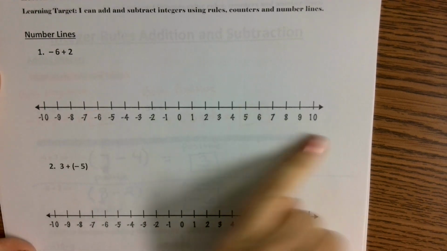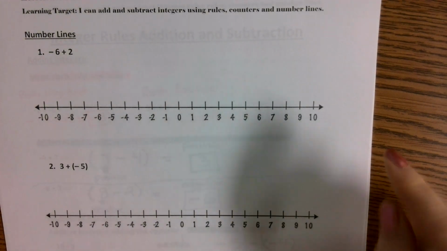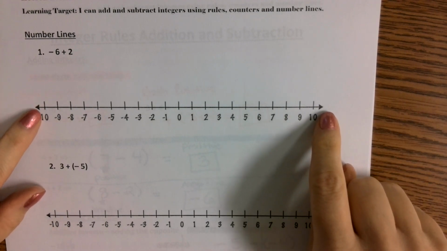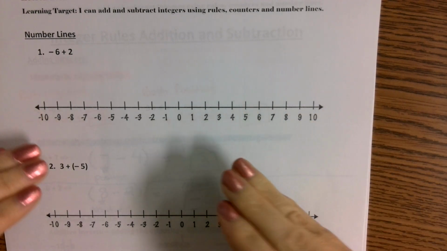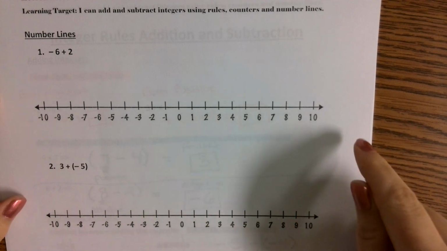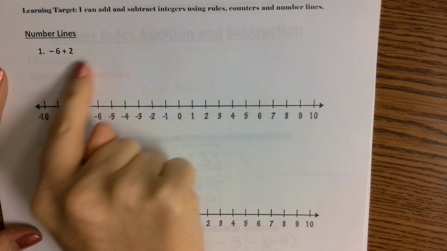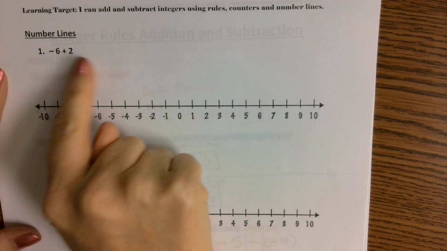Okay, so we have our integer number line. Remember, our number lines continue to go on forever in both ends. That's why we have those arrows at the ends of each that showcase that it doesn't stop at -10, it doesn't stop at +10, it keeps going on and on. And then we have our statement here, our -6 plus 2.